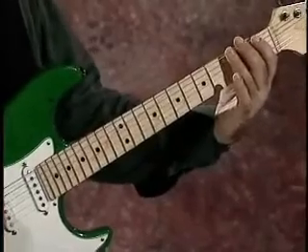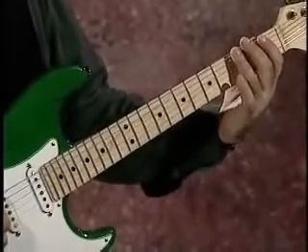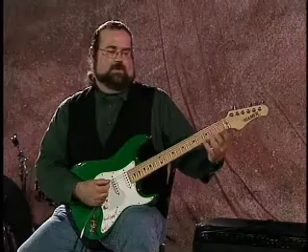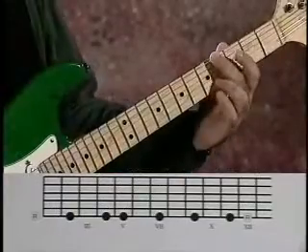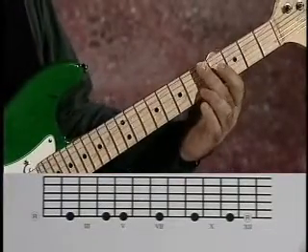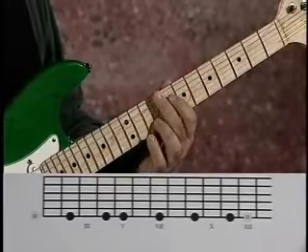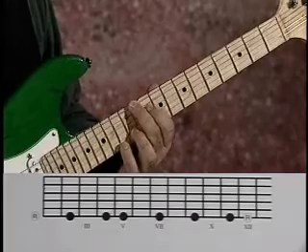Let's learn the major scale so that we can discuss major keys. A major scale is a set pattern of whole and half steps, like so. Start with the root of the key, in this case E, whole step, half step, whole step, whole step, whole step, and half step.